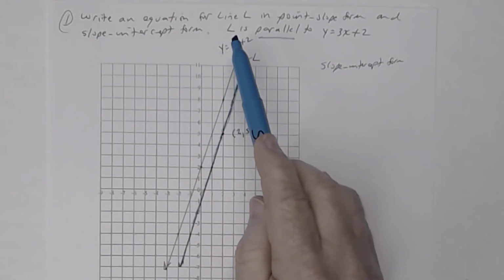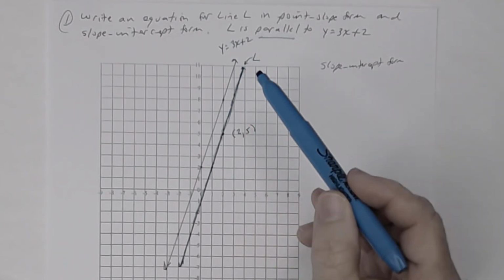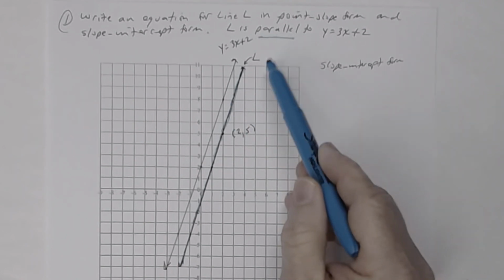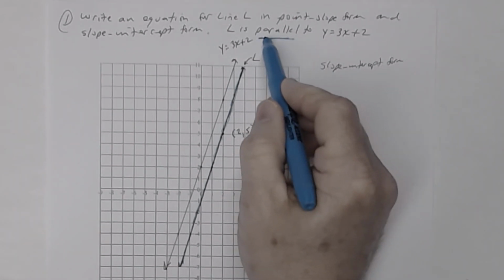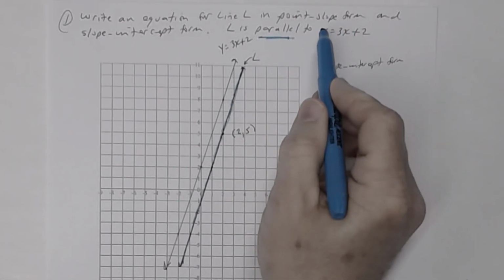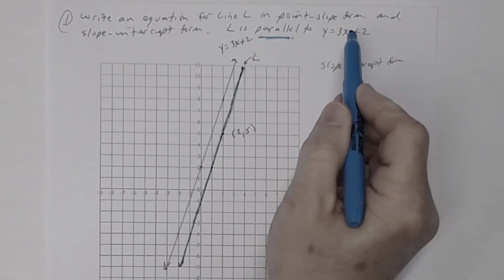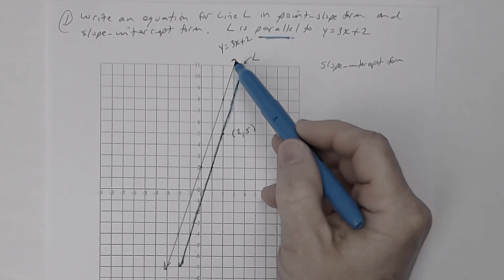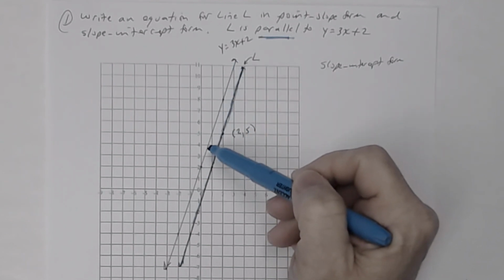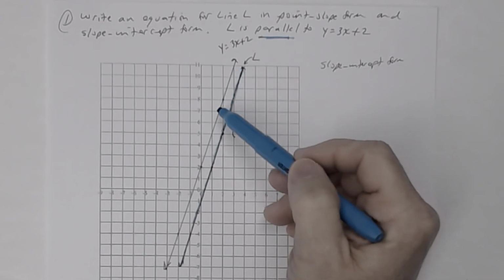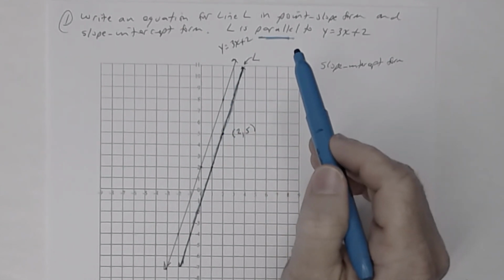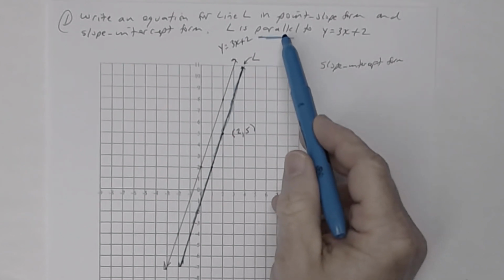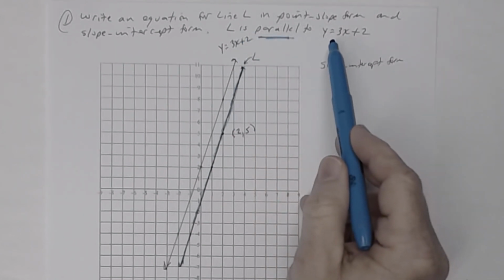Now, what you're told is that line L, the line you're interested in finding the equation for, is parallel to this line here, y equals 3x plus 2. The graph is given to you right here. You're told this is the graph of the equation y equals 3x plus 2. These two lines are parallel.